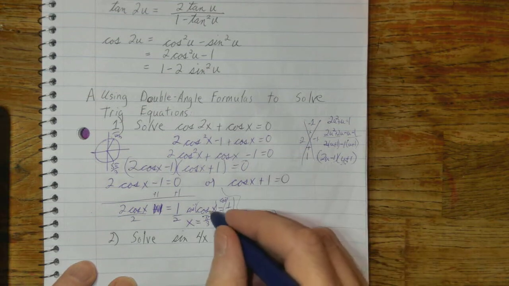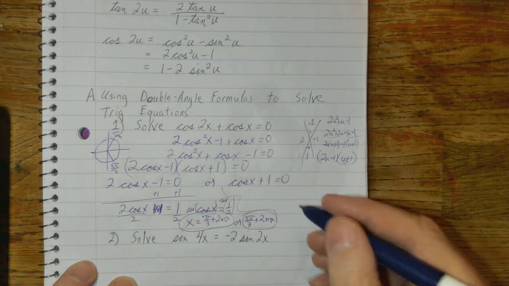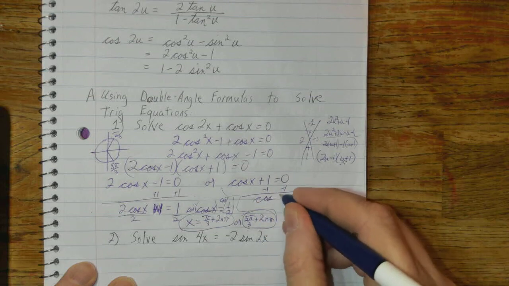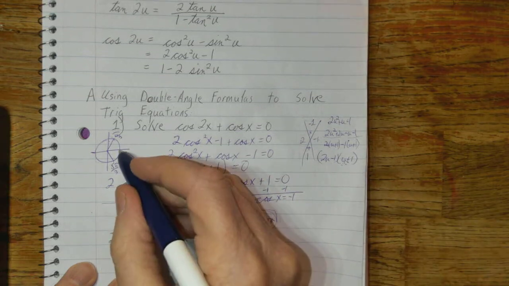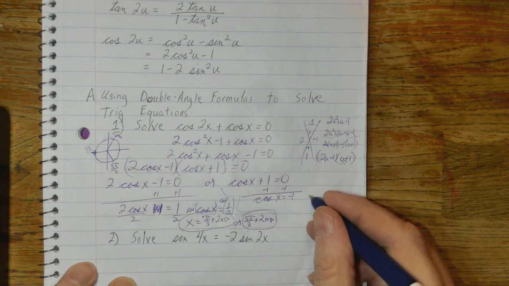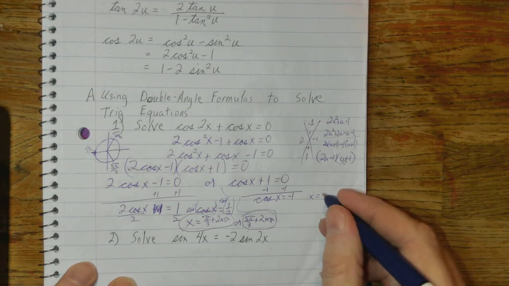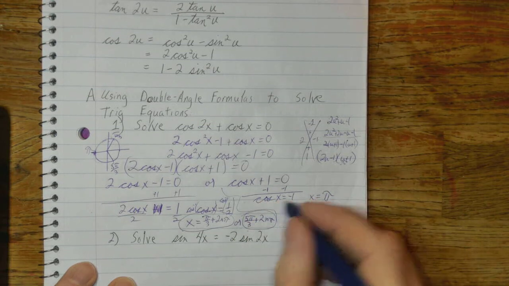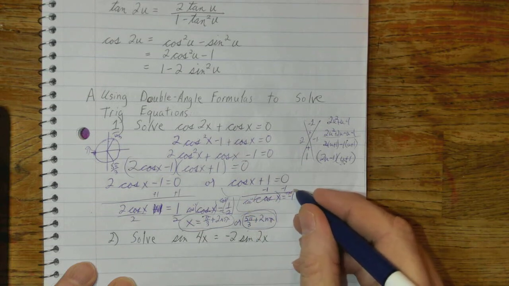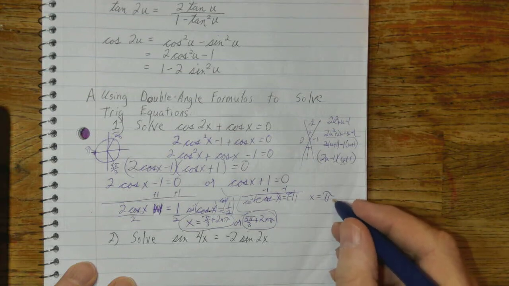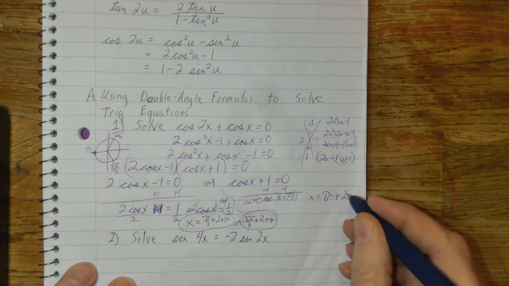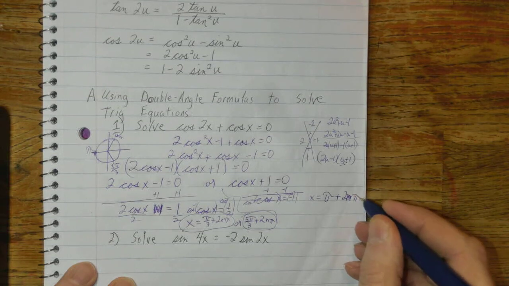Now, in addition to that, so I got two of them. There's one, there's two. We got to do this one also. Cosine of x equals negative 1. Well, that's over here, and that's pi. So x equals pi when I take the inverse cosine of both sides. I'll just kind of write that as a formality here. Inverse cosine of this side. X equals pi plus 2n pi.